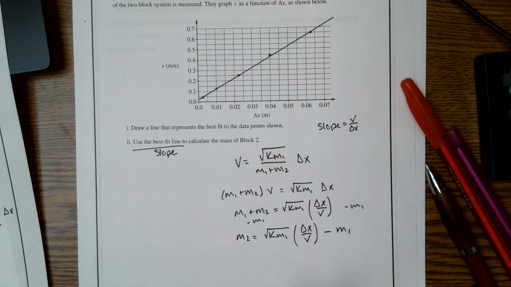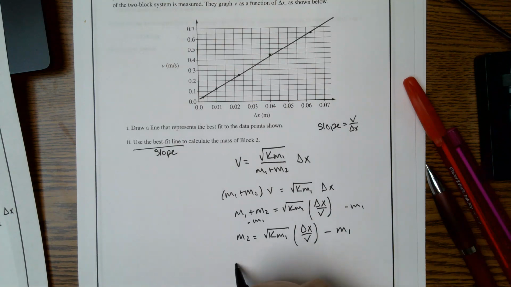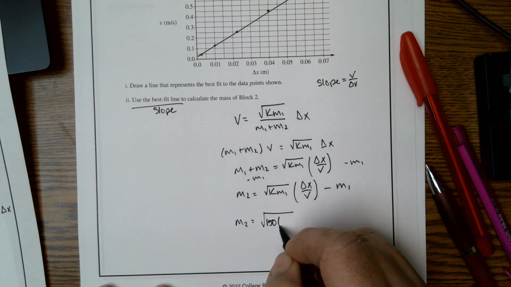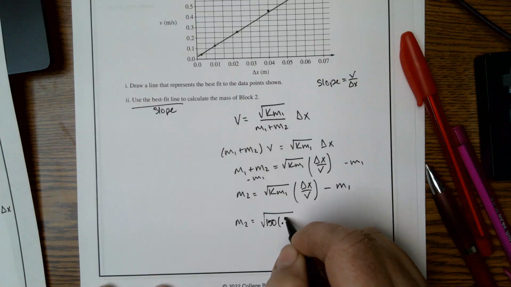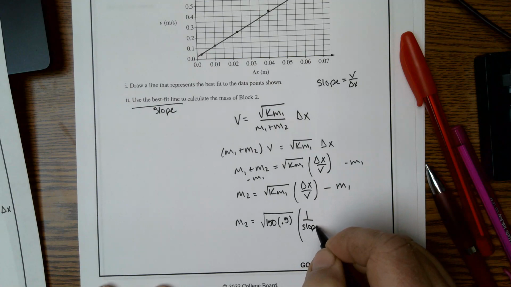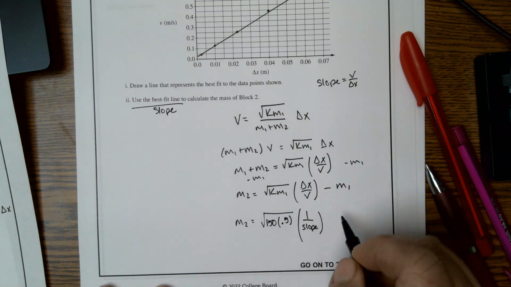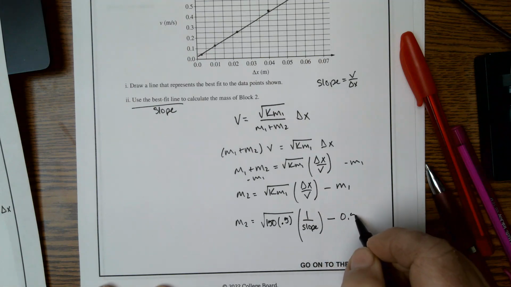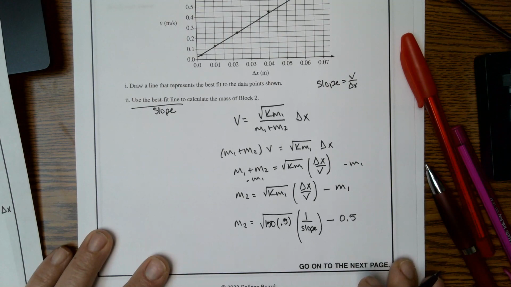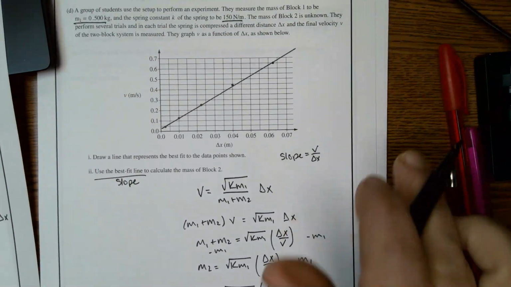Now, at this point, you might be going, oh my goodness, what's she got going on here? But I can plug in. They've got stuff I can plug in. What's k? 150. What's m1? 0.5. What's this? That's my slope upside down, so 1 over the slope, minus m1, which is 0.5. So I could find m2 right here if only I knew the slope. So let's go back to our graph and let's see if we can figure out the slope.